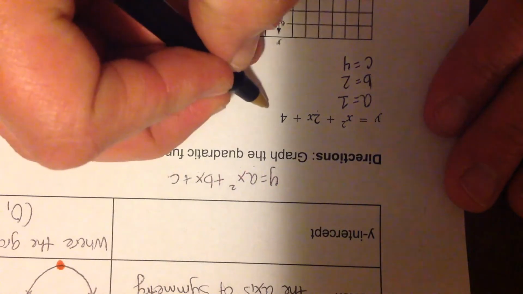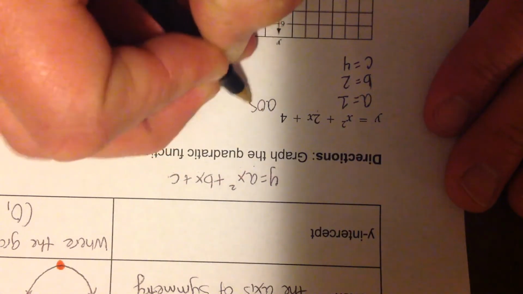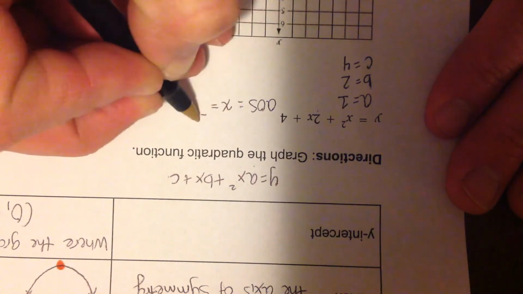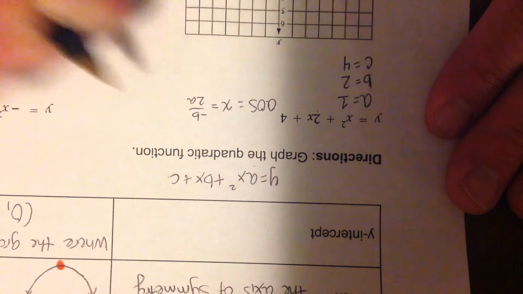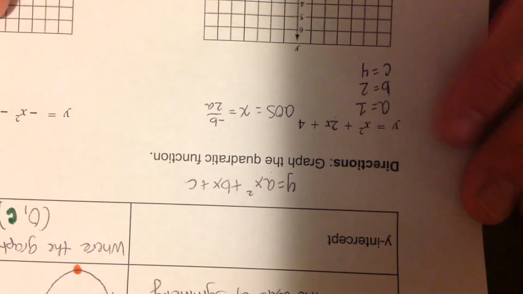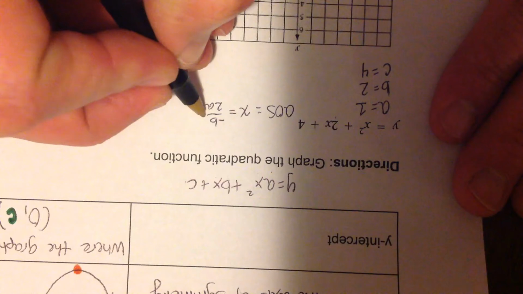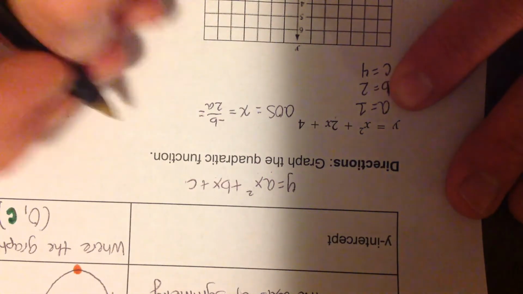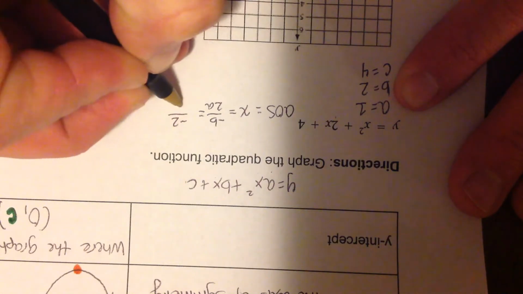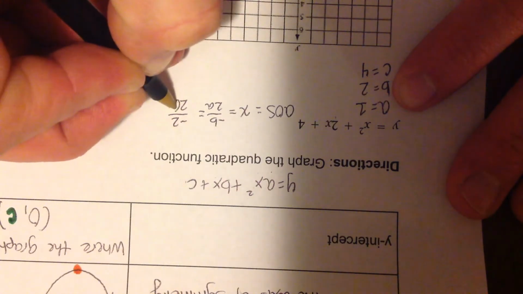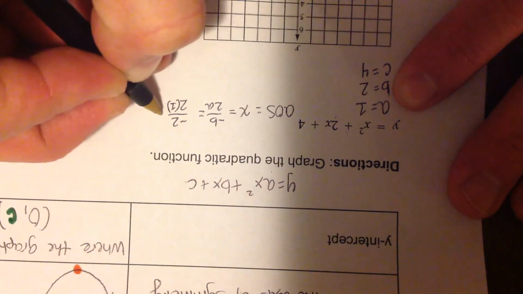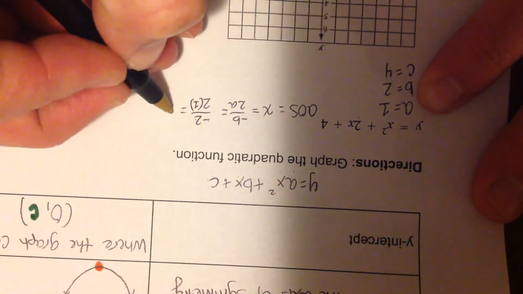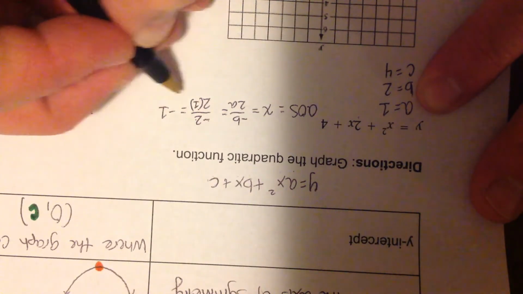Alright, let's do the next part. The next part we're going to do is graph the axis of symmetry. And that's represented by x equals the opposite of b over 2 times a. Now what does that look like? The axis of symmetry is the opposite of b. So b is 2. The opposite of b is negative 2, divided by 2 times whatever my a is, which is 1. Here I have negative 2 divided by 2 times 1, which is 2. That turns out to be negative 1. So it's x equals negative 1.